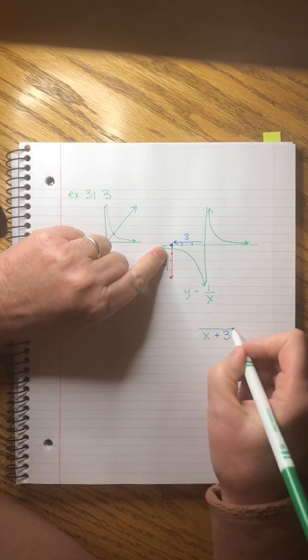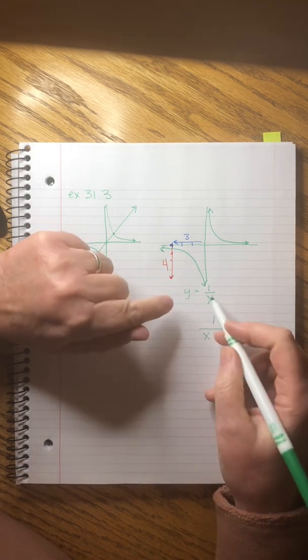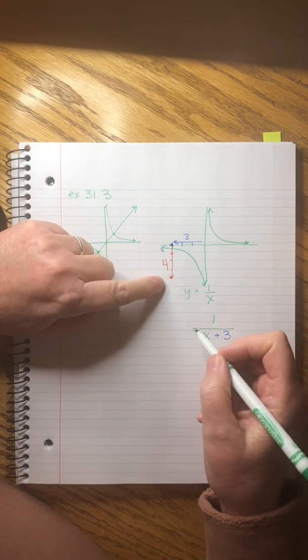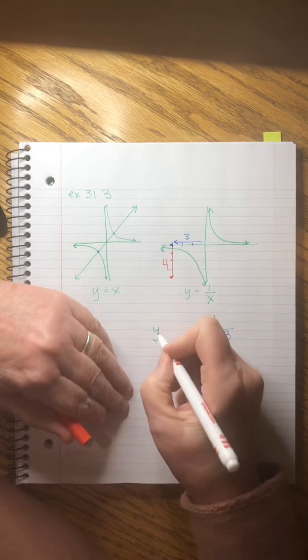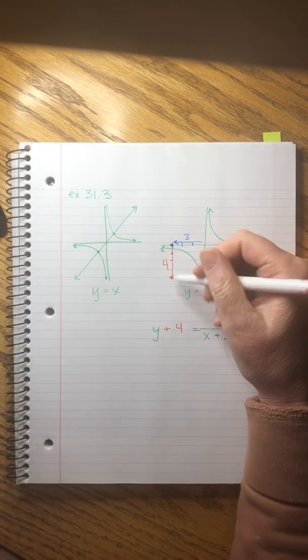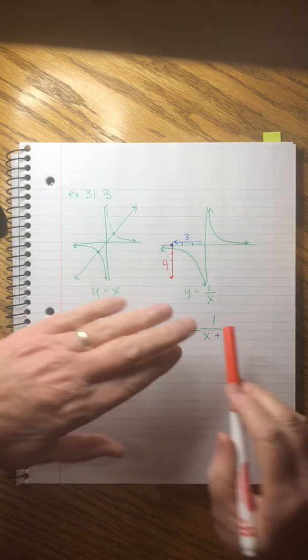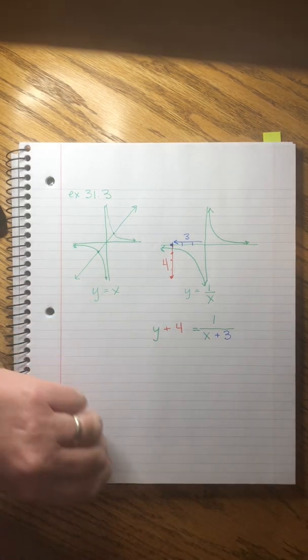Now I can make the rest of this equation the same because that's not changing. And then my y value is going in the negative direction, so that's going to be y plus 4. Makes sense? Because that's how the y value is changing. The last thing we want to do is isolate that y.